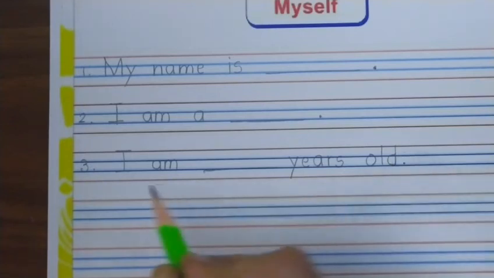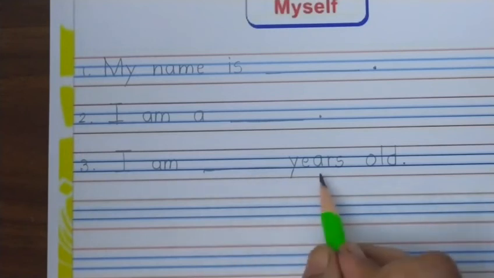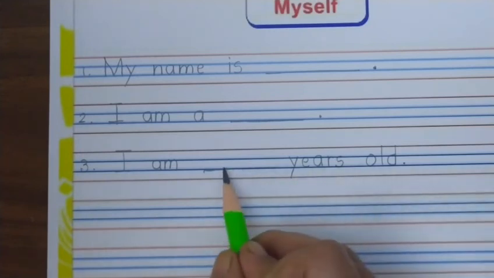Full stop. I am dash years old. Children, if you are 5 years old, you have to write FIVE. And if you are 6 years old, you have to write SIX.